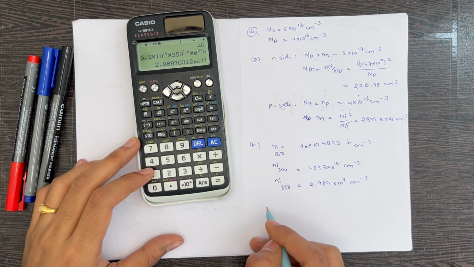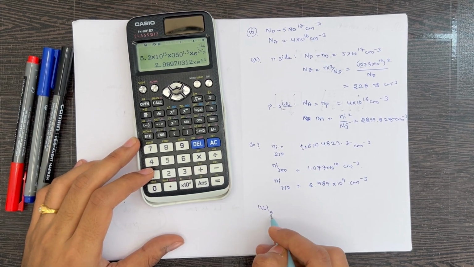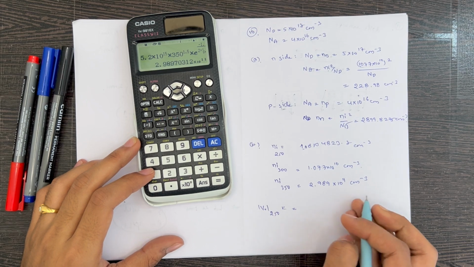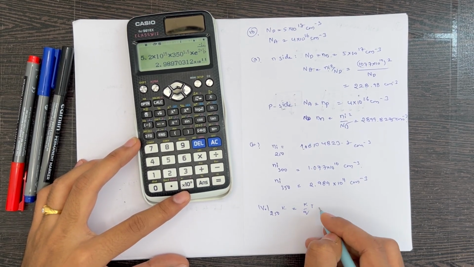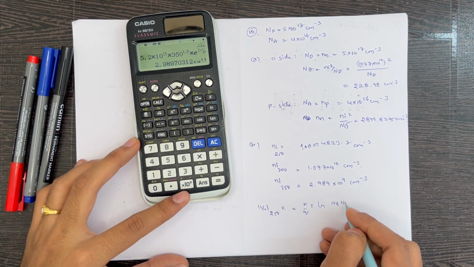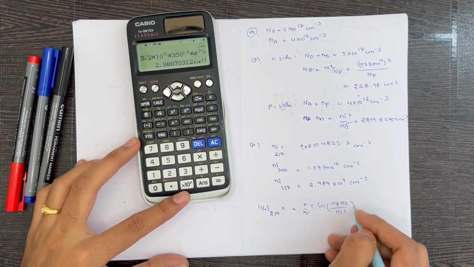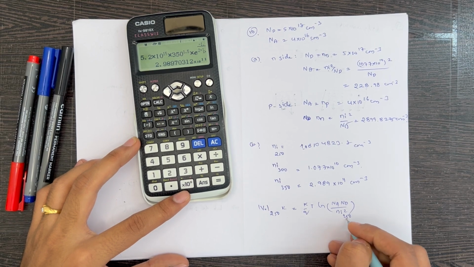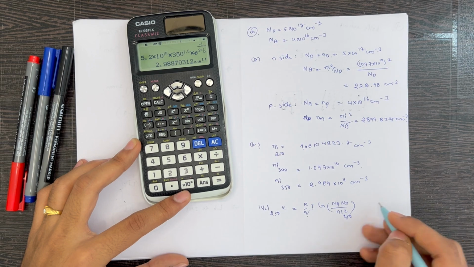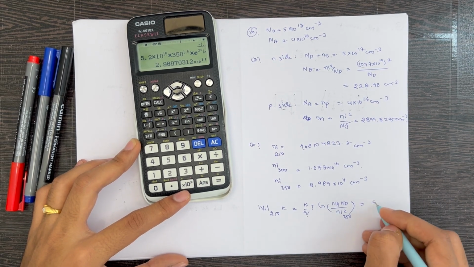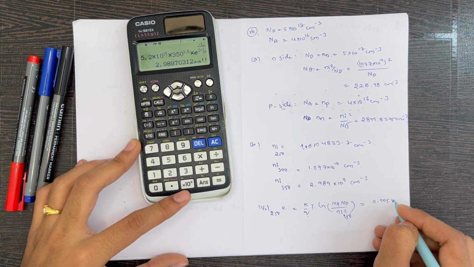Okay, now V naught at 250 Kelvin will be K by Q into T ln Na Nd by Ni square at 250. Put 250 here, Boltzmann constant, charge, you will get 0.905 volts.